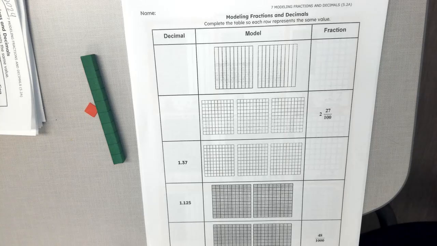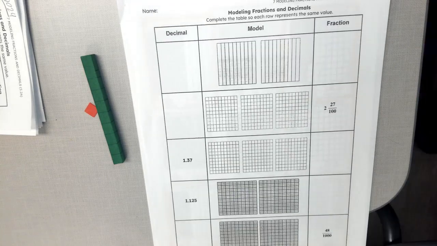Very quietly go back to your seat. You need a pencil, a highlighter, and this paper. Go.